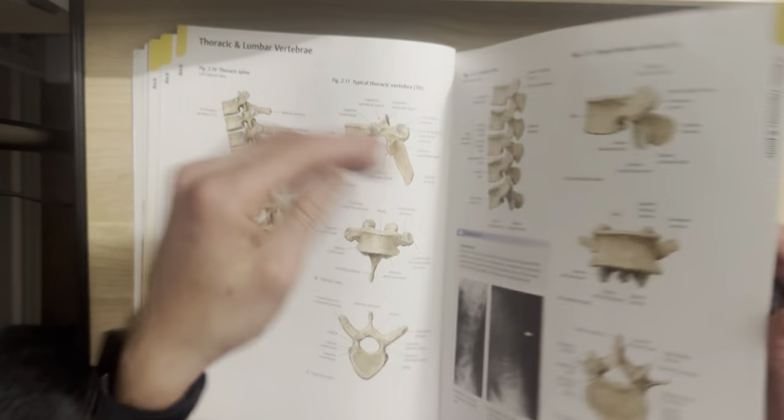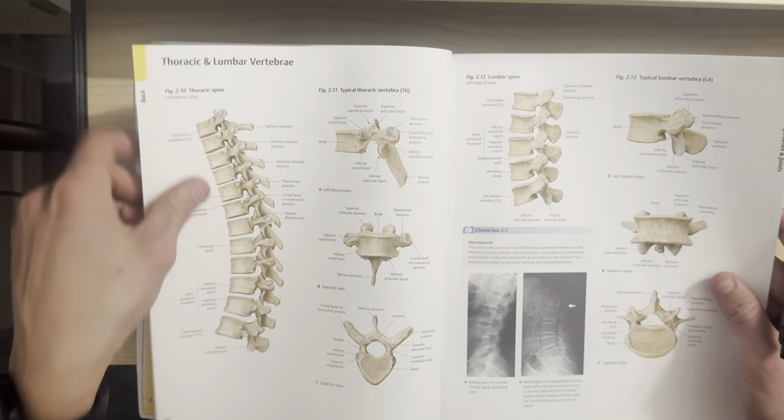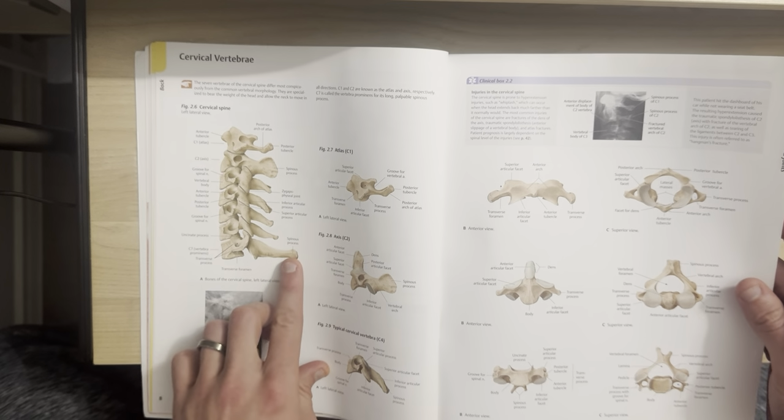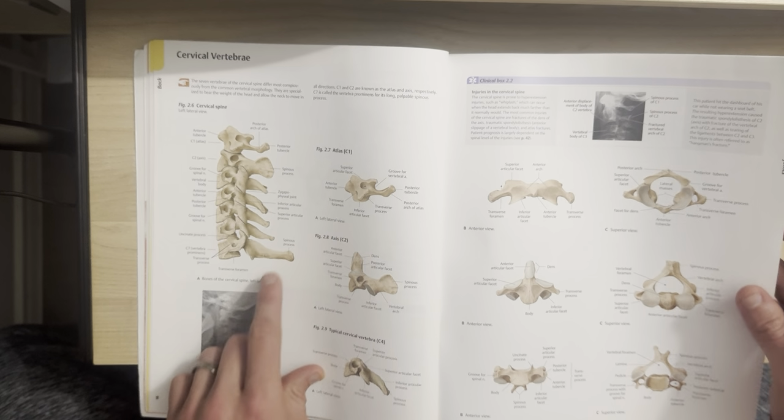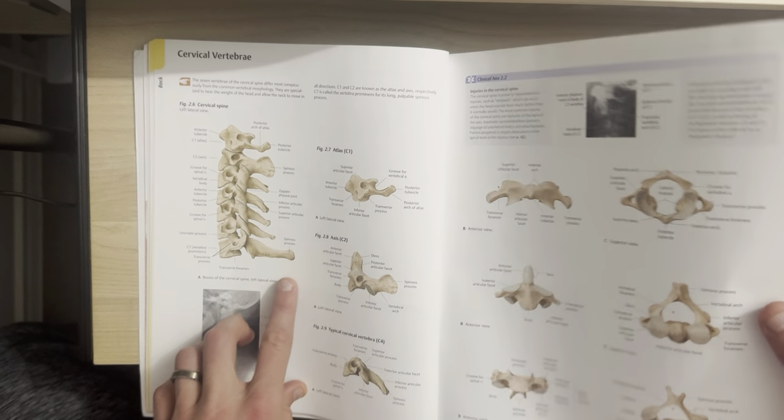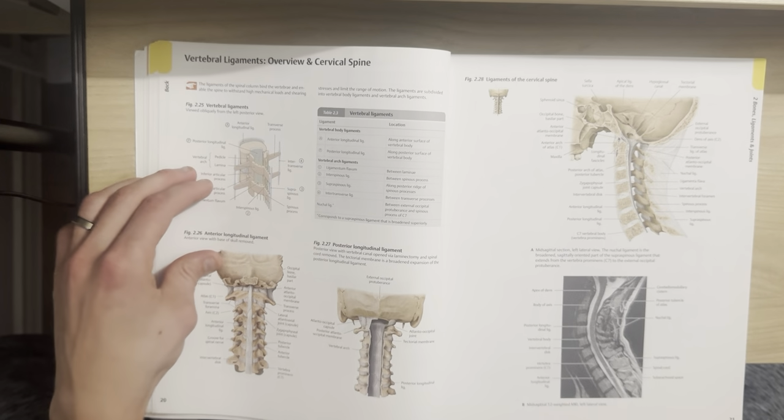At C7, right here, the vertebra prominence. Yeah. That palpable point at C7.